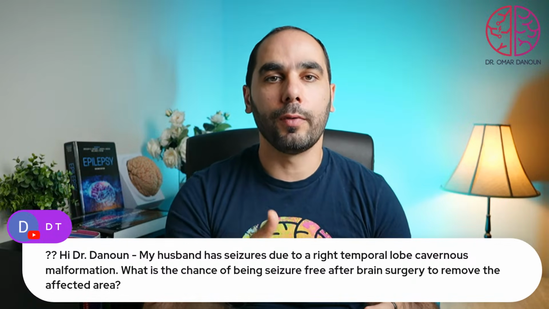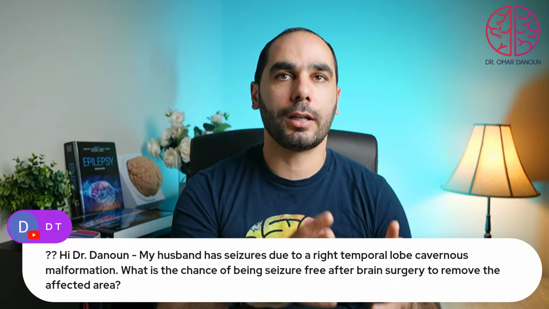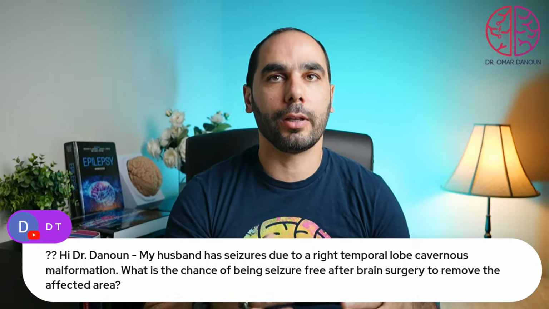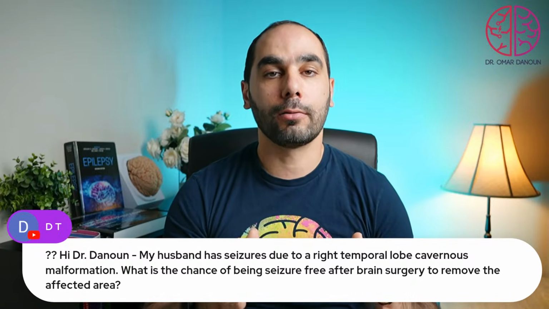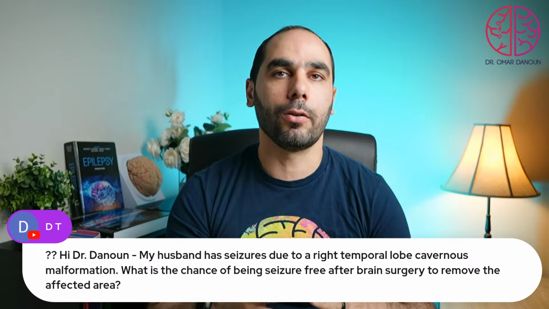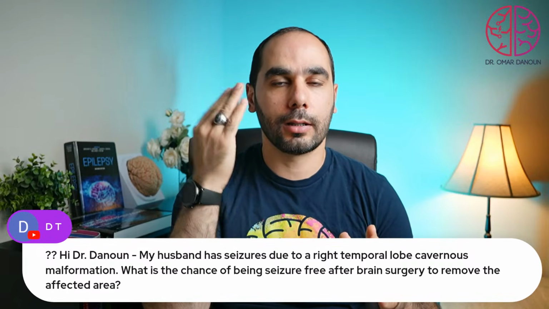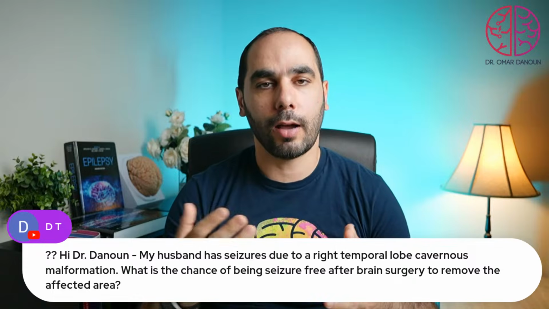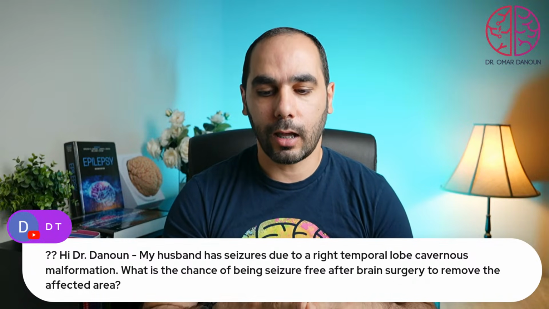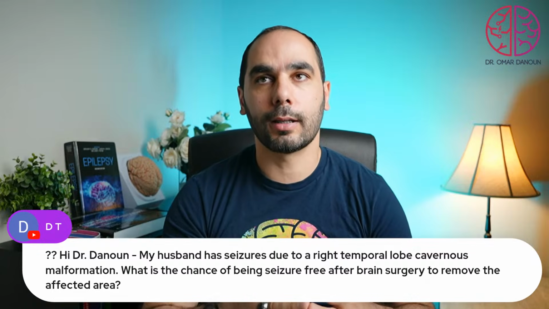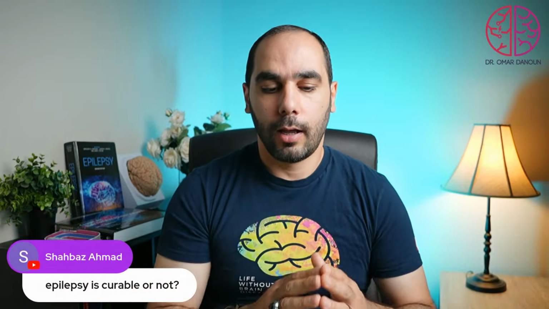If we prove that by doing EEG and long-term EEG monitoring and everything, then the chances of success in that type can vary between 60 to 80%. So that's really good chances. This is the best scenario, with the least amount of side effects of the surgery, when the lesion is on the right side. So when they have right-sided epilepsy, it's much easier, much more successful. So that can be done with very good success, and especially in temporal epilepsy.